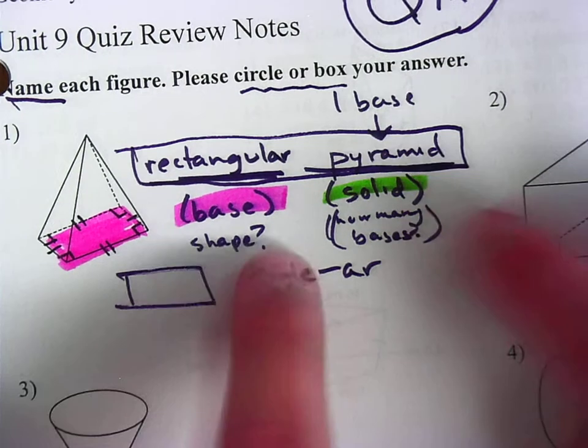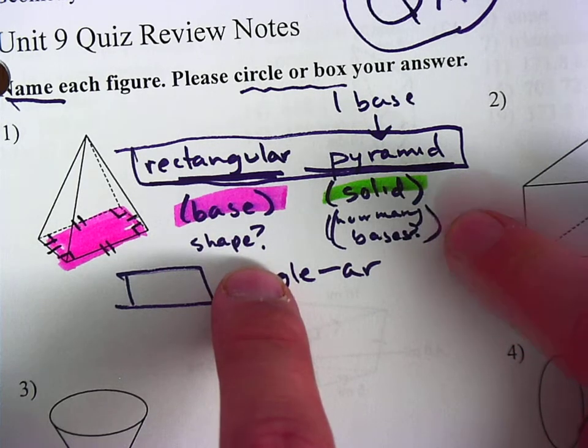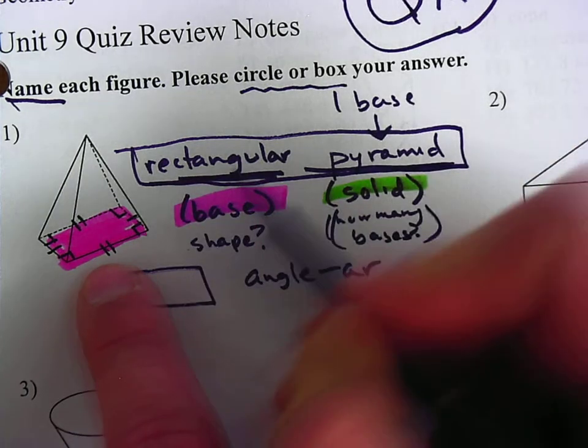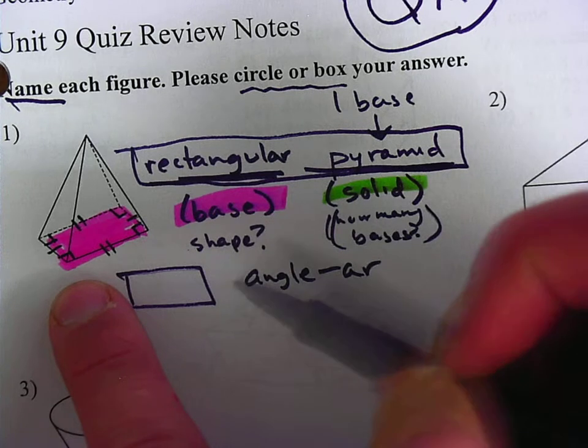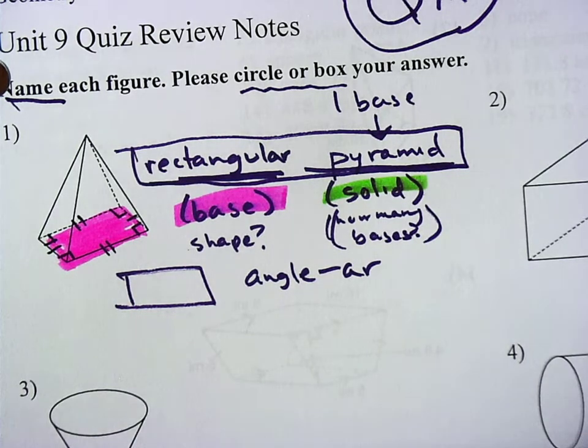Now on the quiz, you don't have to write all of this out. Again, this is just a study tool. We're just breaking it down right now. So really all you would have to be able to do is say, oh, that's a rectangle, so rectangular, and it's a pyramid. It only has one base. So it's a rectangular pyramid.